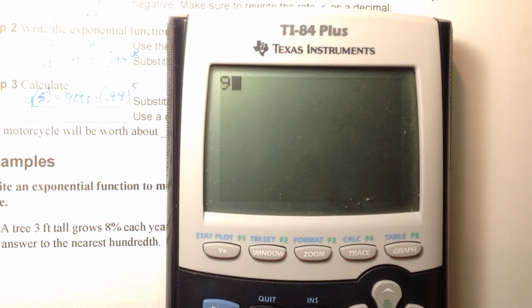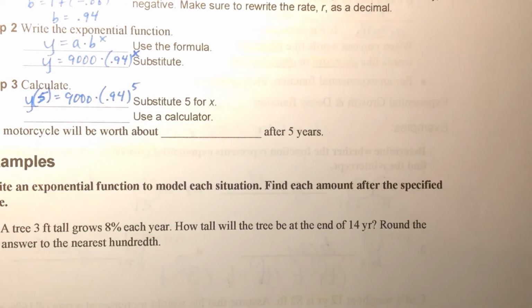We're going to type in 9,000 times 0.94. If you write times and don't use parentheses, if you have a newer calculator, it'll still work. To the 5th power, we get 6605.136. So let's write that down.